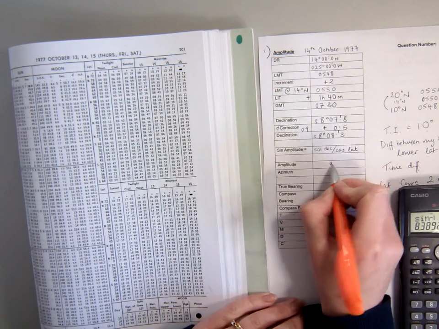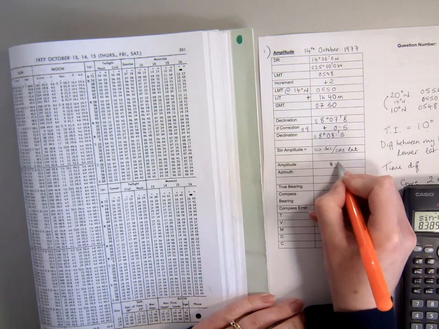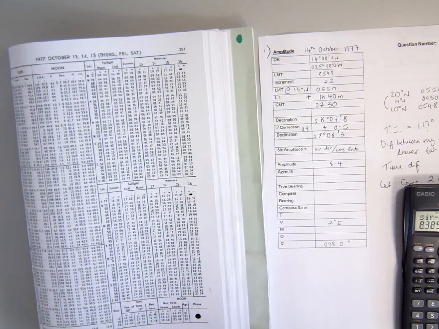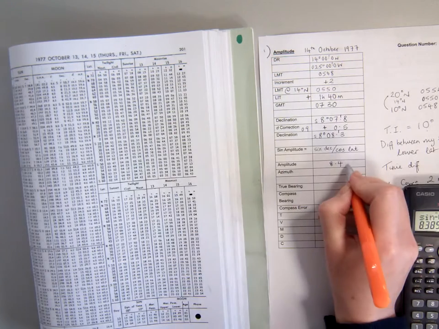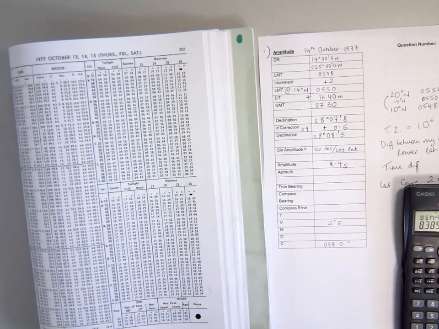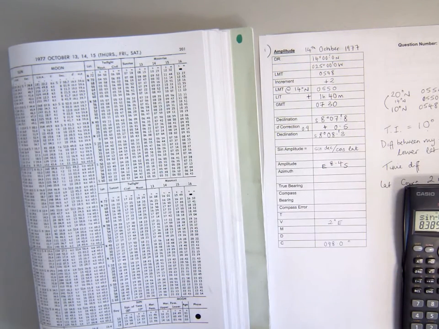8.389, etc. So we're going to call that 8.4, and we have to name this, and the naming convention for this is going to be after the declination for the north-south component. So this one's going to be south, and it's named east or west depending on whether the body is rising or setting. Now for the sun at sunrise, the sun rises in the east, so we're going to call this one east south. East 8.4 south.